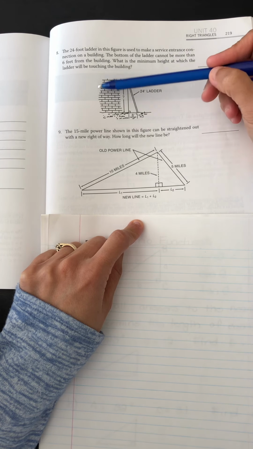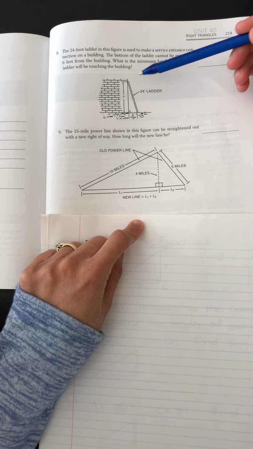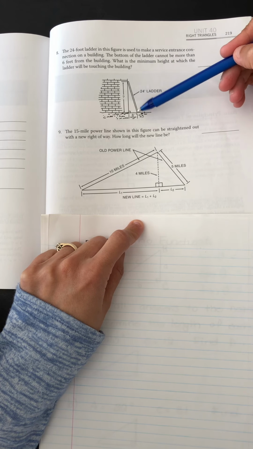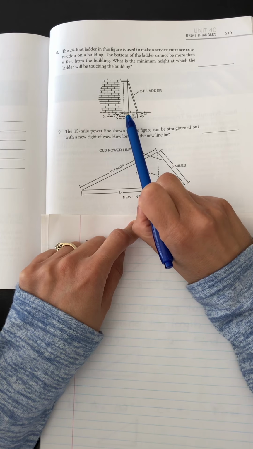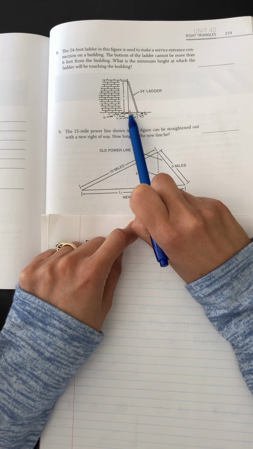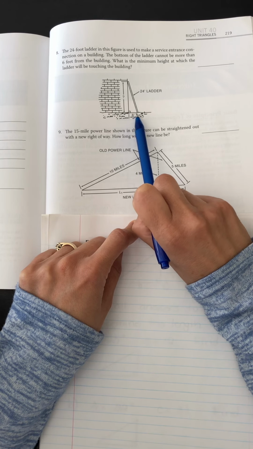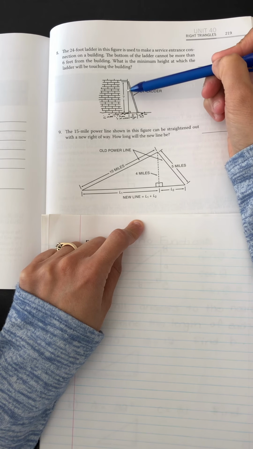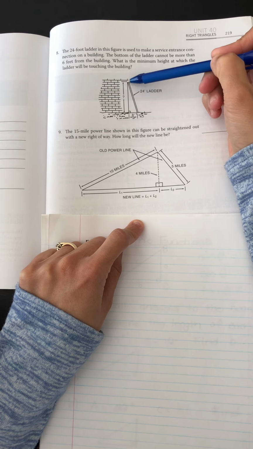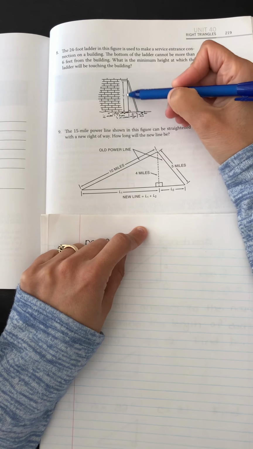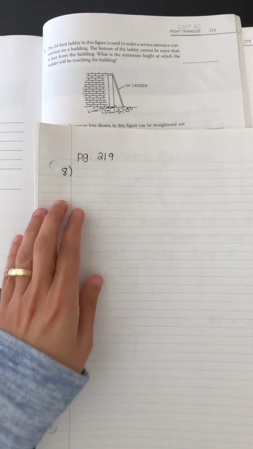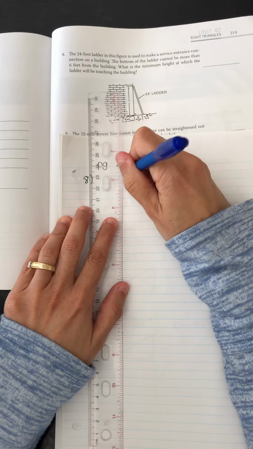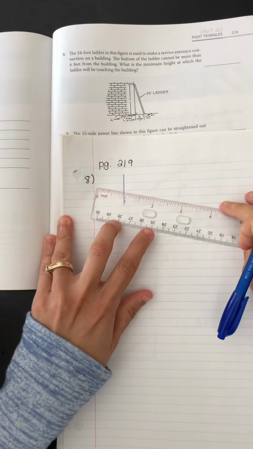Okay, so you can see we have the building here symbolized by the bricks. The fixed length is the length of the ladder. It is 24 feet. Again, the furthest distance allowable here is 6 feet. And of course, when this is at its furthest distance, the height here will be at its minimum. So we simply want to solve for this missing leg here. So if you like, you can begin by drawing a little diagram like this on your page.